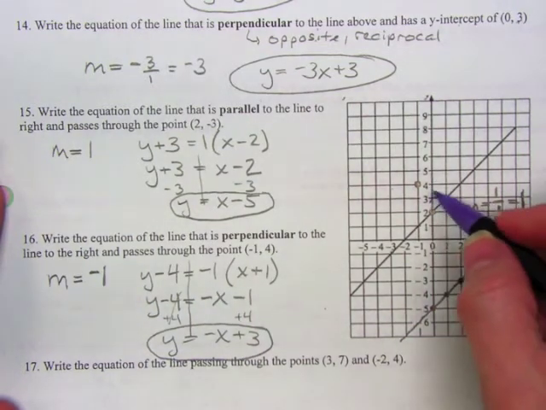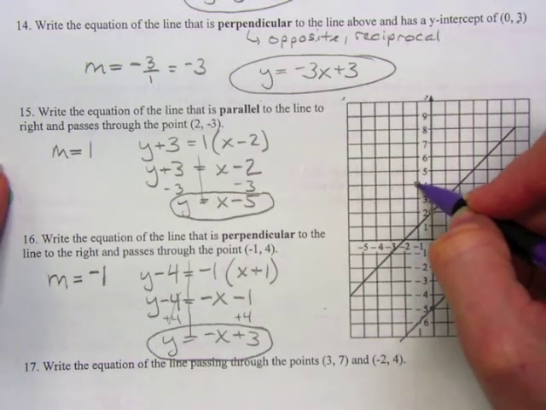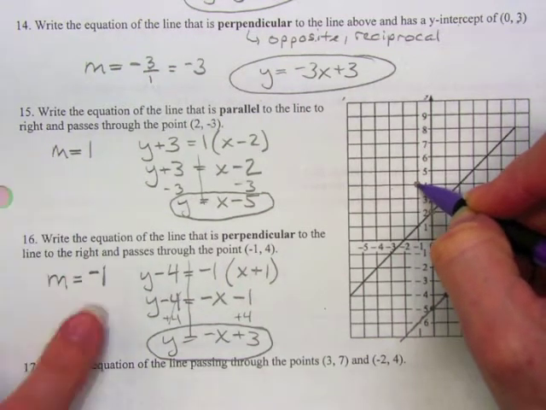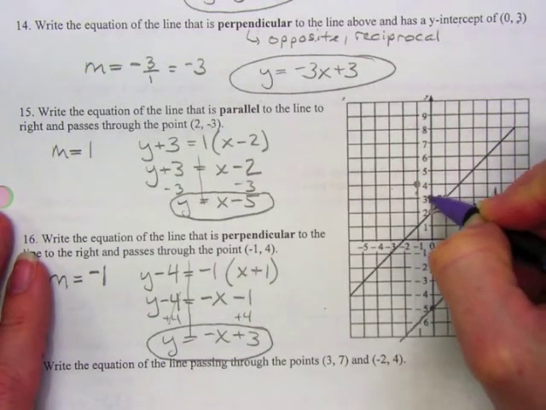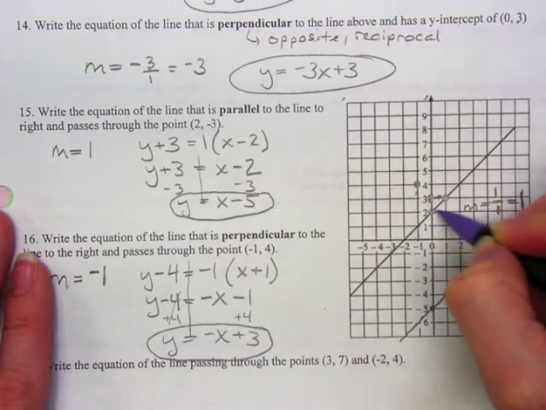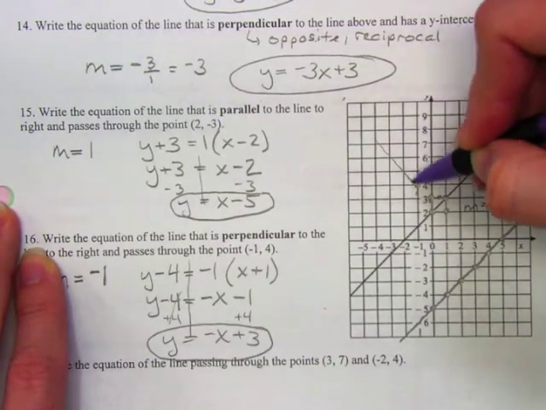Okay, again, looking at that here, on the original one, if I'd actually done it graphically, here's the point I need to go through. I need to have the opposite reciprocal slope, so negative 1, so I have to go down 1 and over 1. Well, and look at that, right there's that y-intercept, but just to draw it nicely, I'll do another one. Okay, down 1 over 1.